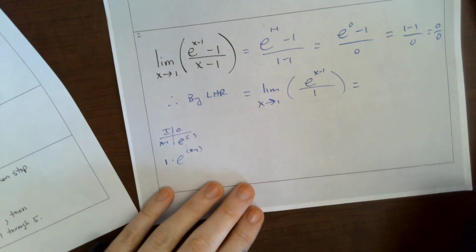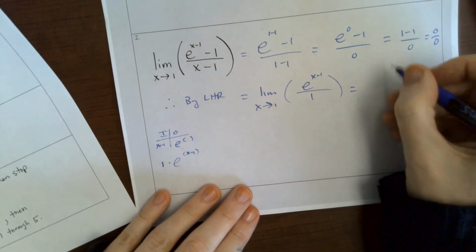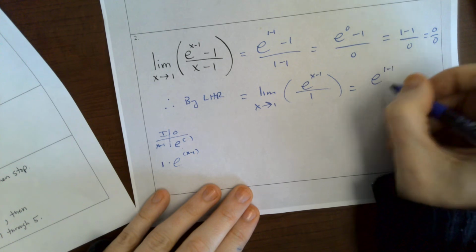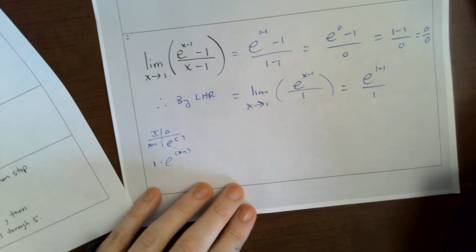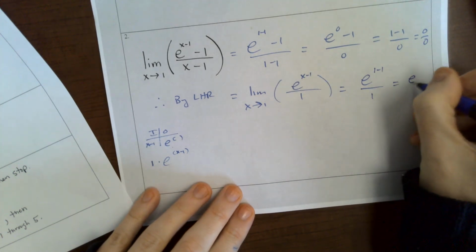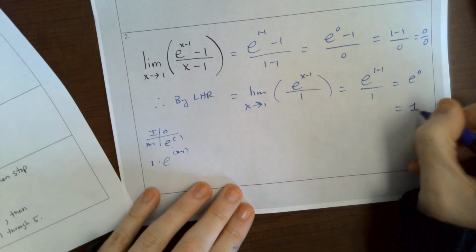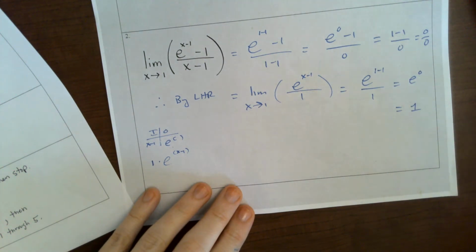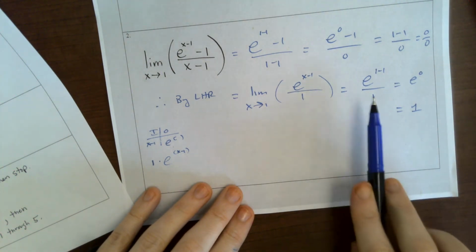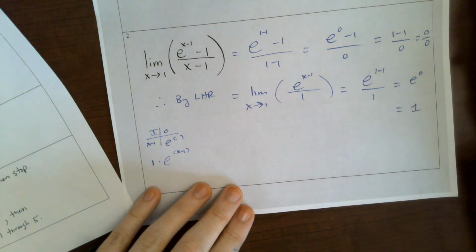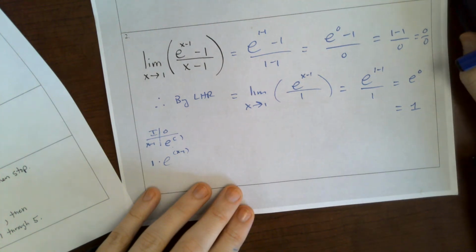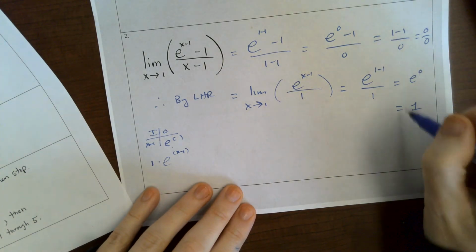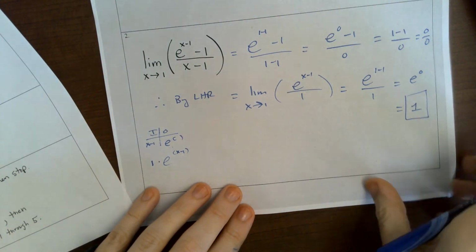Now I can direct substitute again. E to the 1 minus 1 over 1. That's e to the 0, which is 1. All right, so here I dropped the limit because I had no more x's inside. Okay, now guys, just one more.